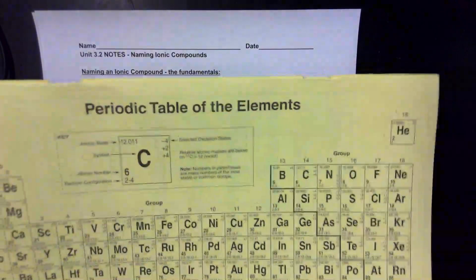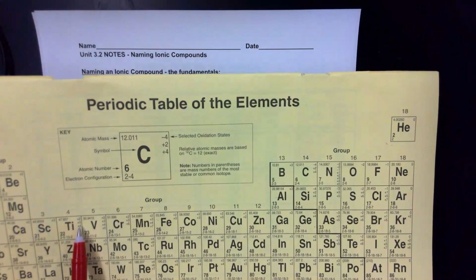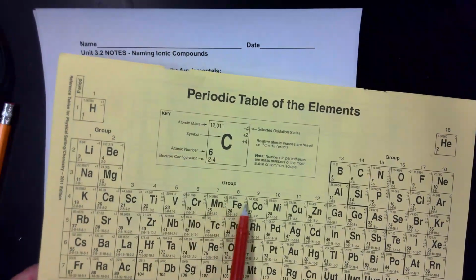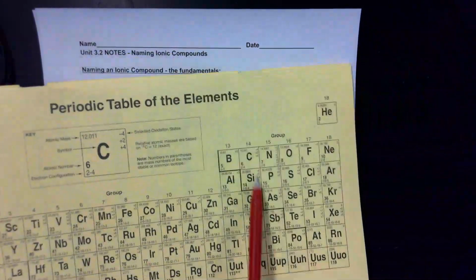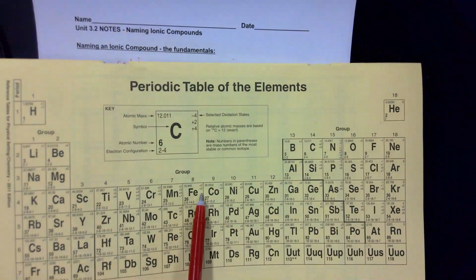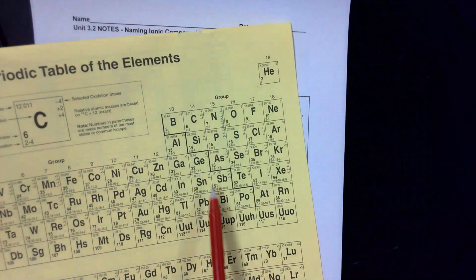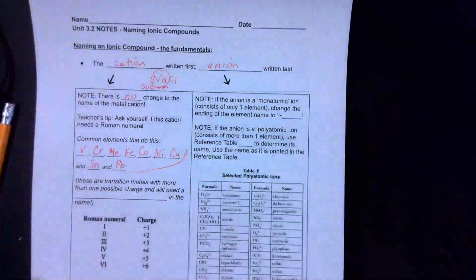What I'm referring to, if you look here, these have more than one possible charge listed. We may have learned when we're using nonmetals, we always take the top charge, but metals are different. If there's more than one possible charge, we have to indicate what charge it is, and we are going to use a Roman numeral.